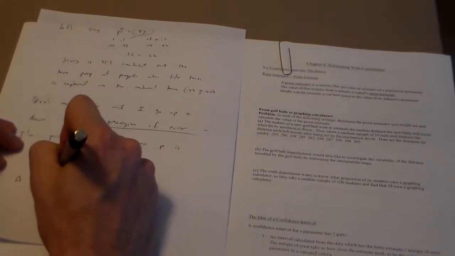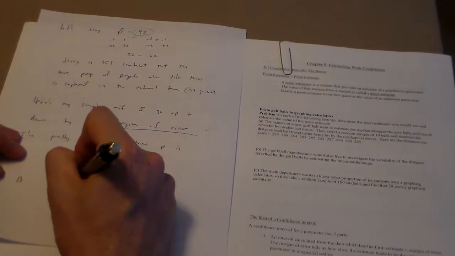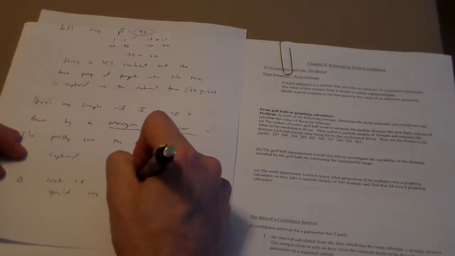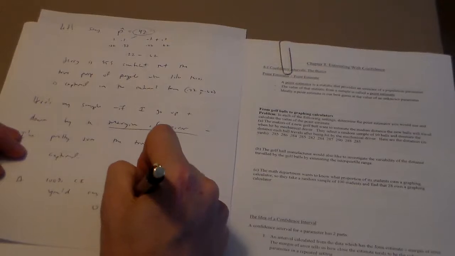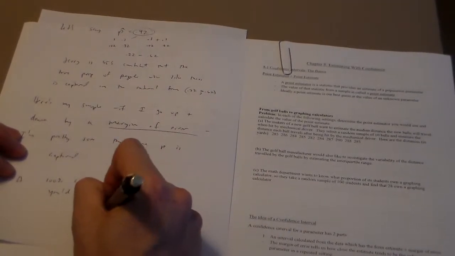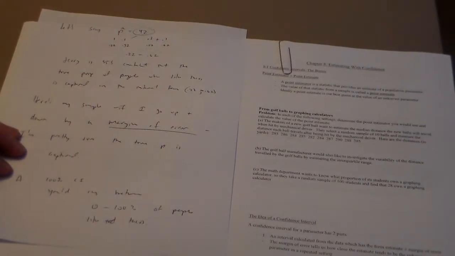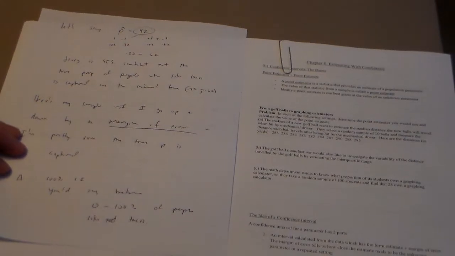Let's say someone wanted a 100% confidence interval. They wanted to be 100% sure. You'd say between 0 and 100% of people like tacos. Well, what does that tell you? Of course that is. That's why we don't ever see a 100% confidence interval. You don't.